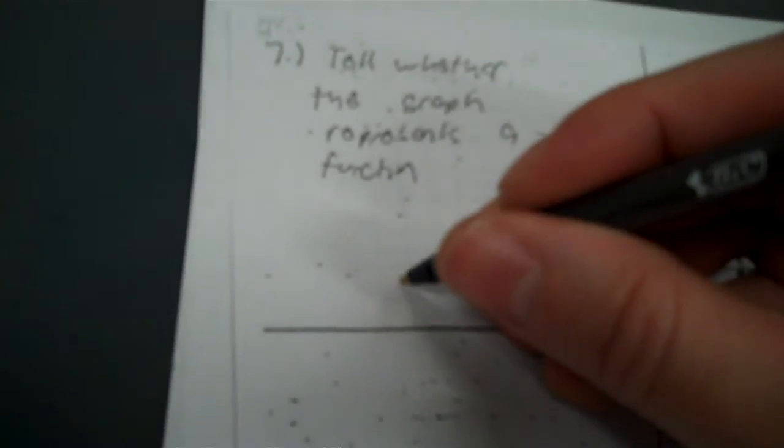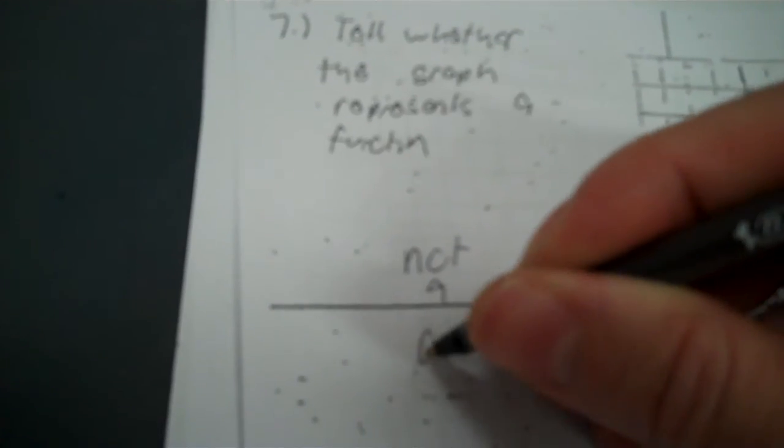See, right here is not a function because I can go through 4 of them at the same time with a vertical line. It has to be vertical, can't be this way. It has to be vertical. So that is not a function.